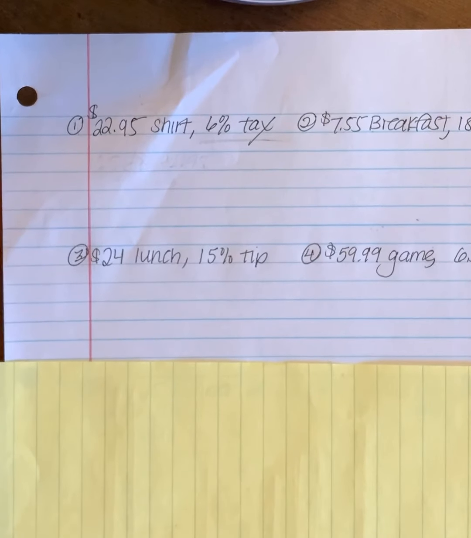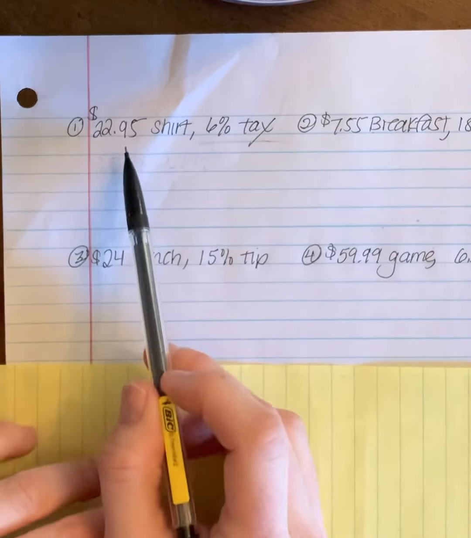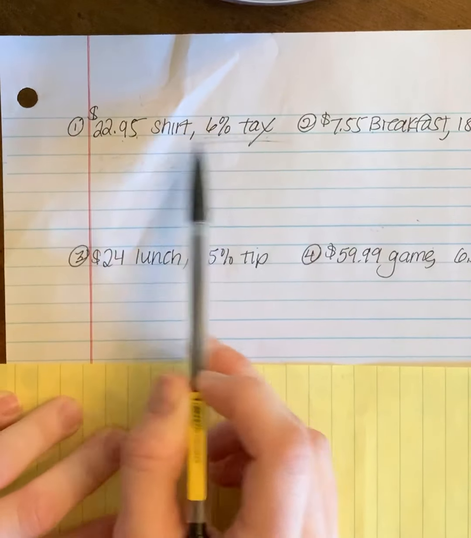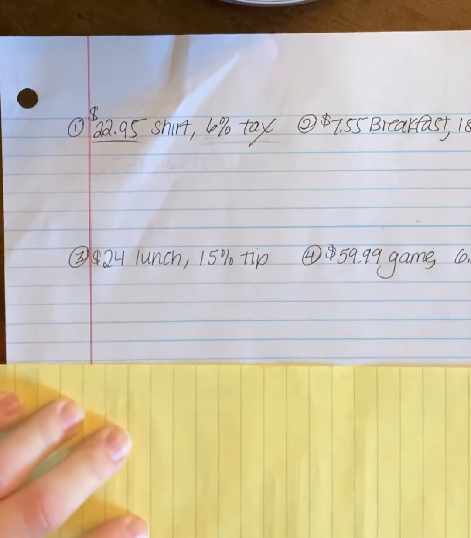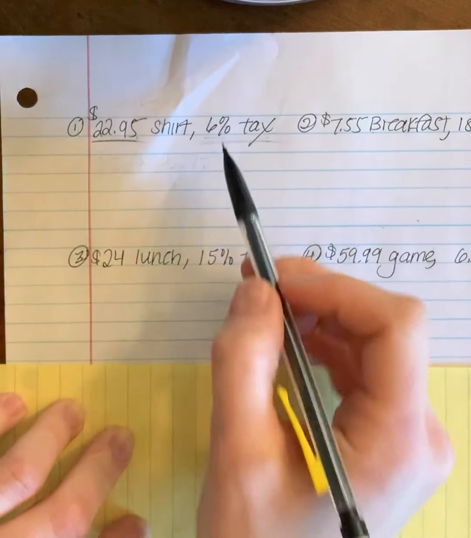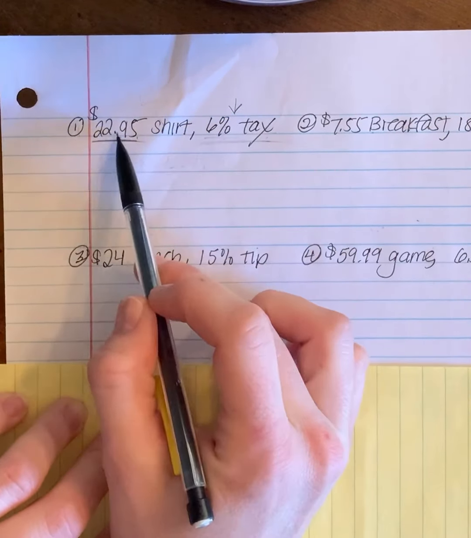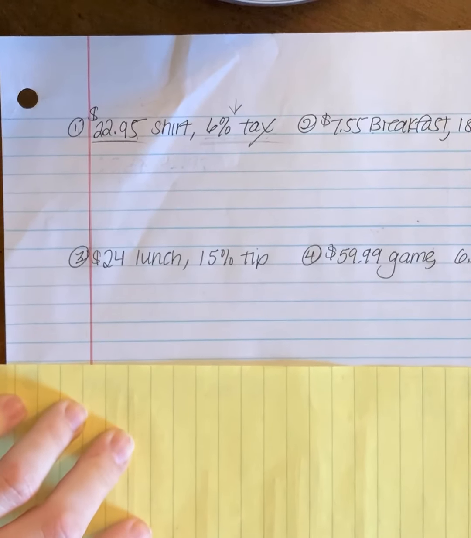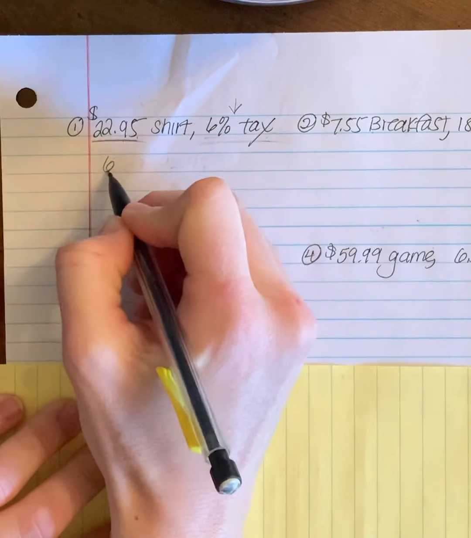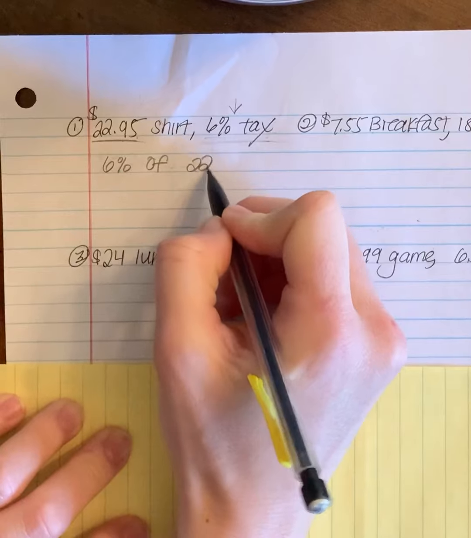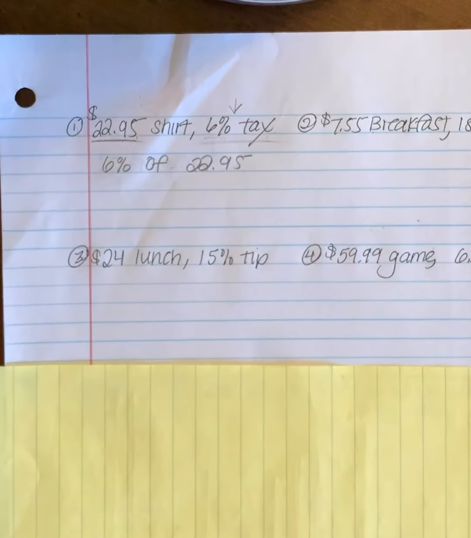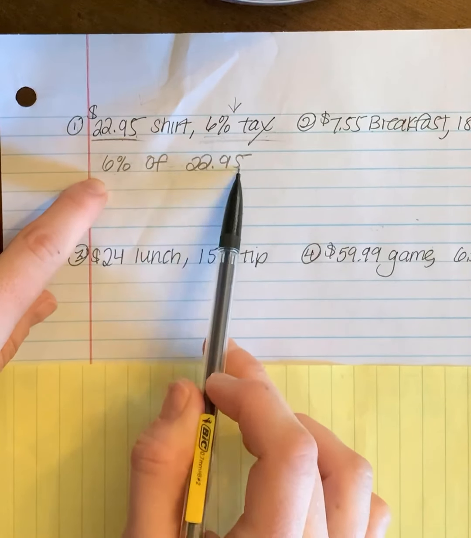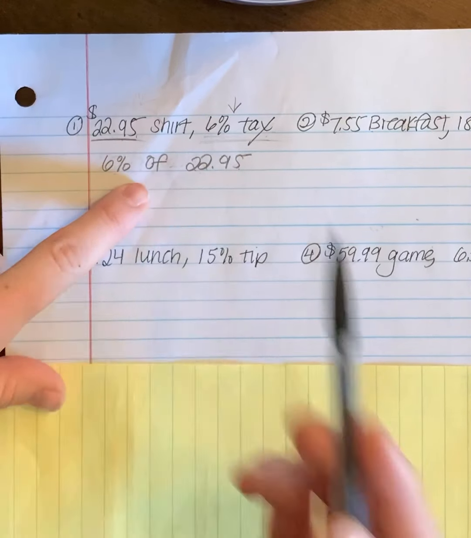Number 1 is asking you to calculate the total purchase if you were to buy a shirt that cost $22.95 at a 6% tax rate. So what that means is, in addition to the actual cost of the shirt, you're gonna add on a tax that's the same as 6% of that retail price. So our first job is to figure out how much is gonna get added on at the cash register for tax. That is really 6% of $22.95, and we talked last week about how of just means multiply.